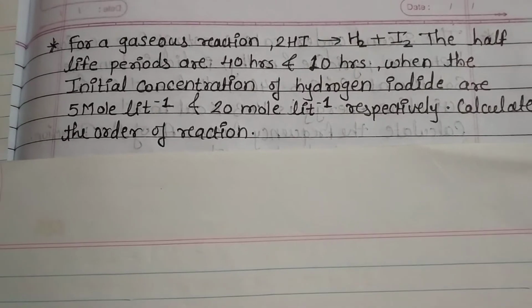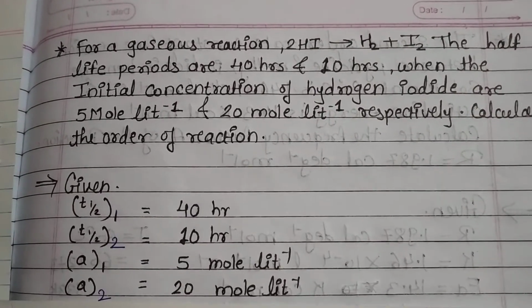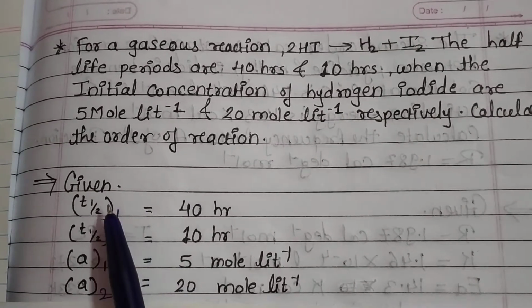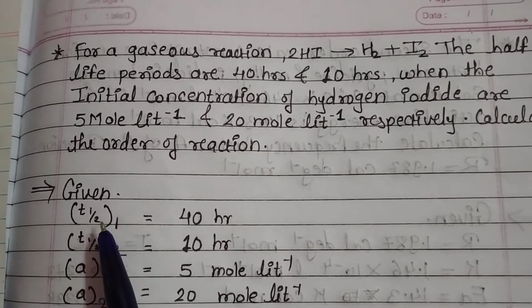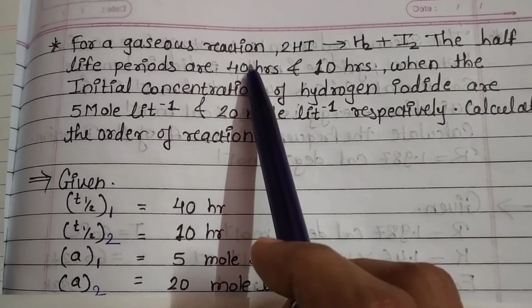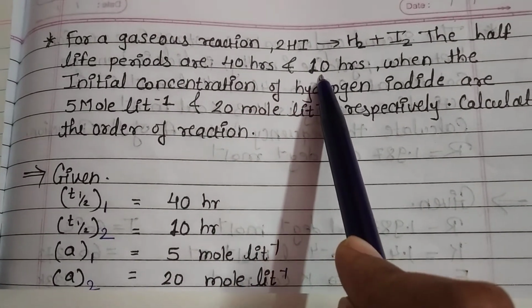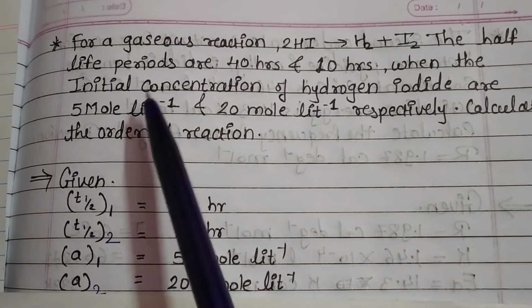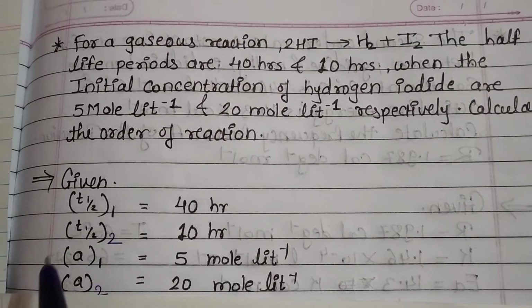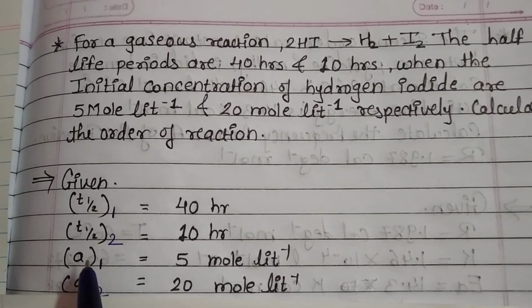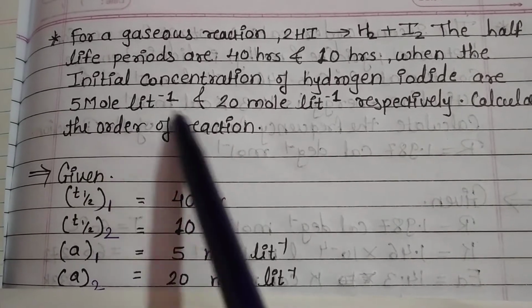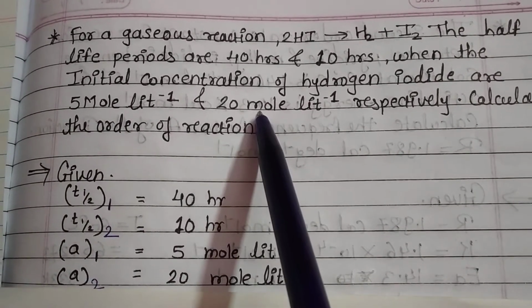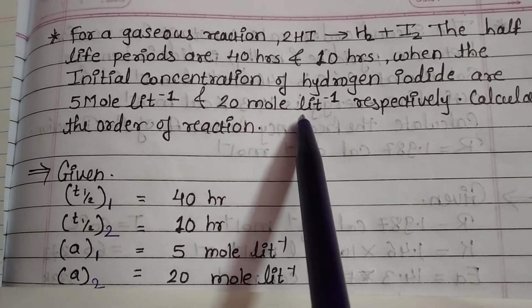Firstly we will write the given things. Half-life period is given, symbolized as T half. So T half of 1 is equal to 40 hours, T half of 2 is equal to 10 hours. Then there is the initial concentration, symbolized as small a. So A1 is equal to 5 mole liter inverse and A2 is equal to 20 mole liter inverse.